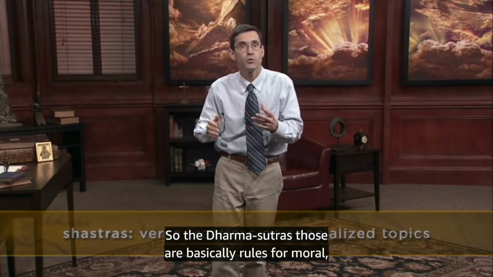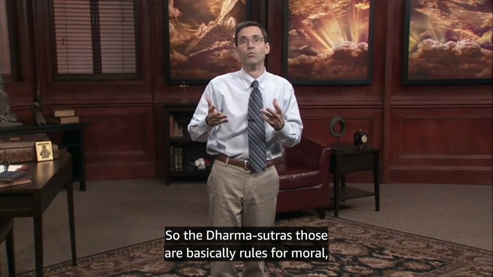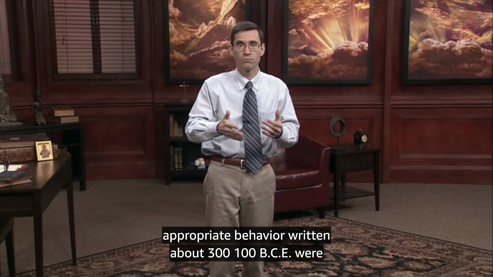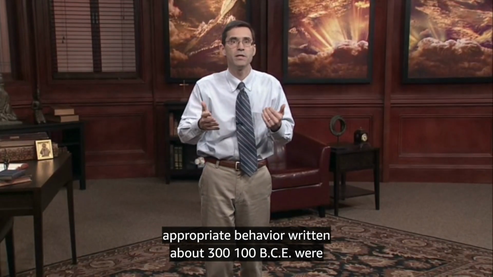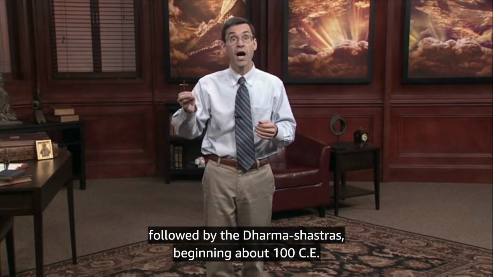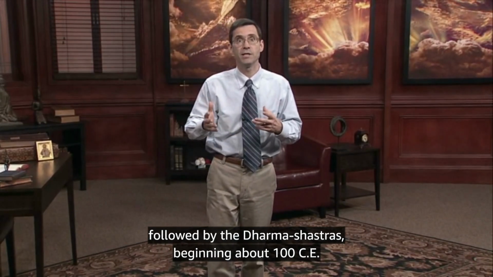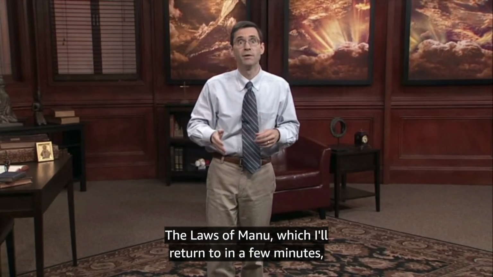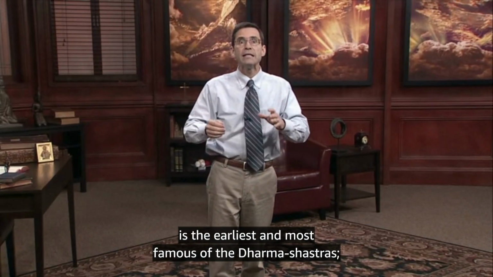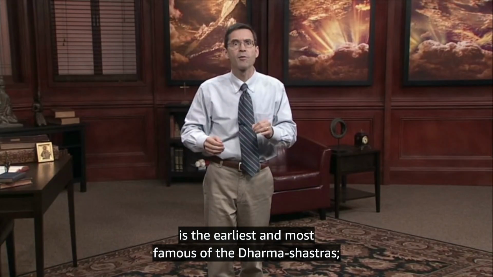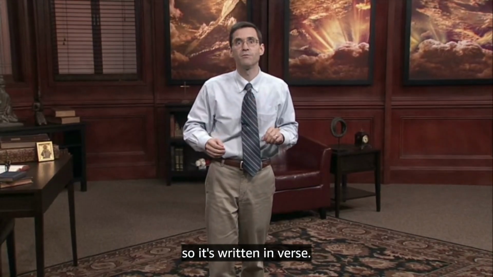So the Dharma Sutras, those are basically rules for moral appropriate behavior, written about 300 to 100 BCE, were followed by the Dharma Shastras, beginning about 100 CE. The Laws of Manu, which I'll return to in a few minutes, is the earliest and most famous of the Dharma Shastras. So it's written in verse, right?